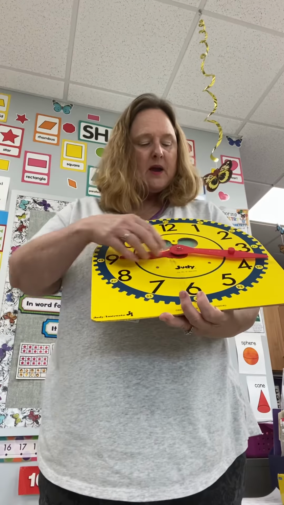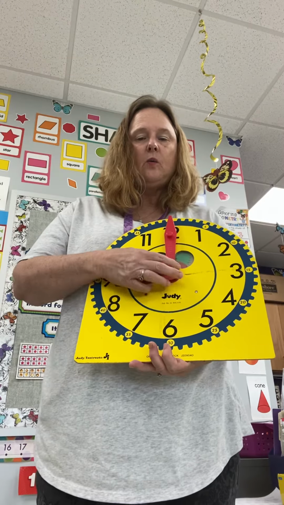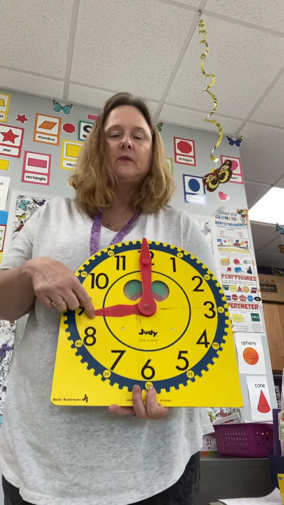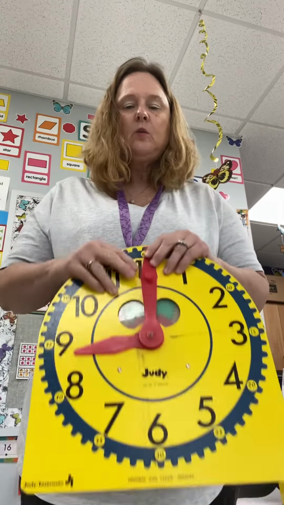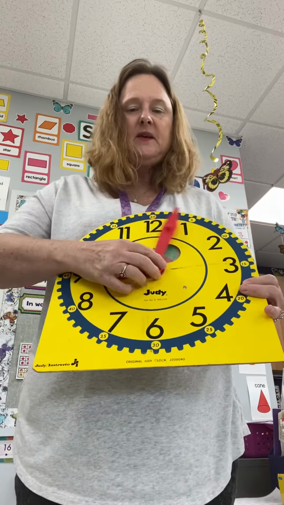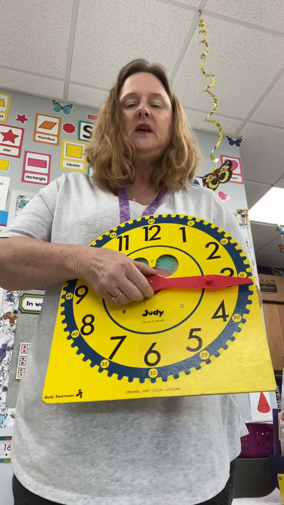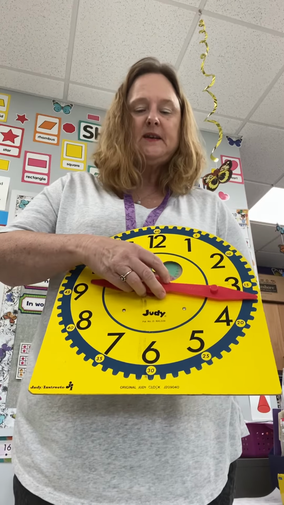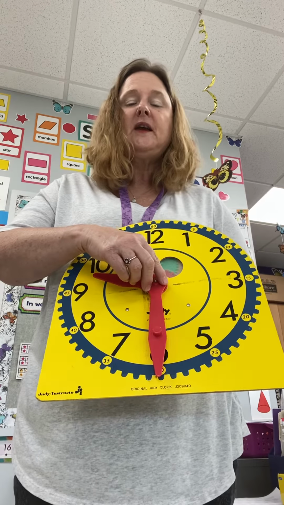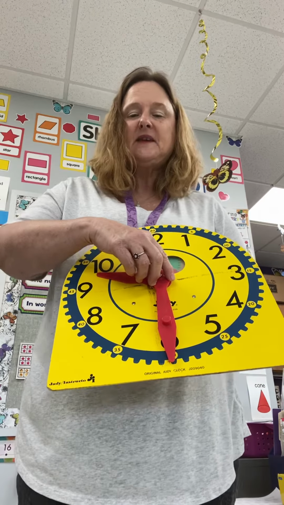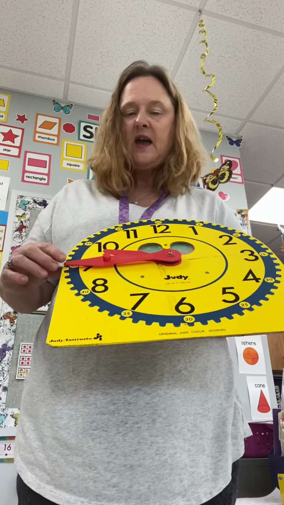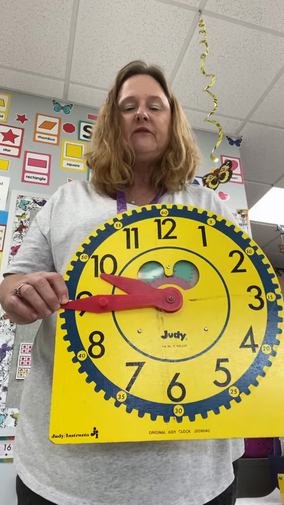Now remember, our long hand is always the minute hand, and the short hand is always the hour hand. If the minute hand was on 12, it would always mean o'clock. If the minute hand was on 3, it would always mean 15. If the minute hand was on 6, it would mean 30, and remember, some people say half past the hour. And then if the minute hand was on 9, it would mean 45.